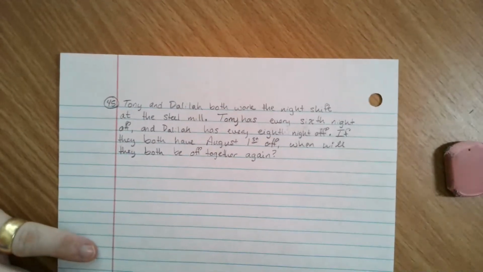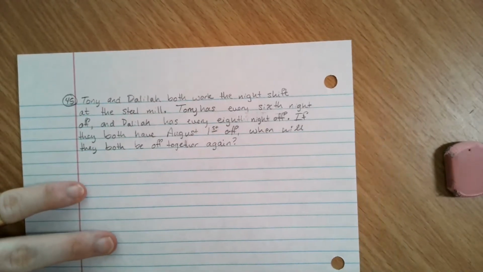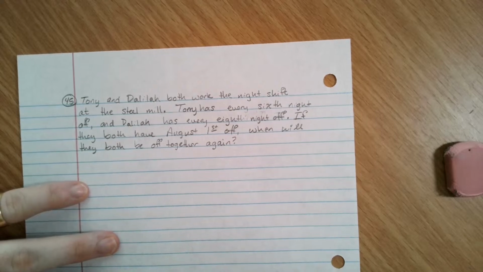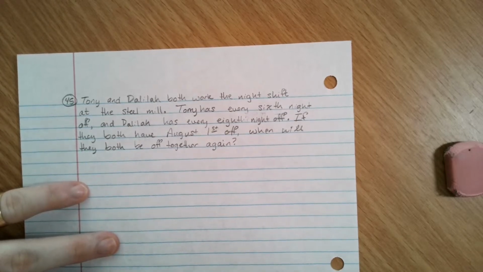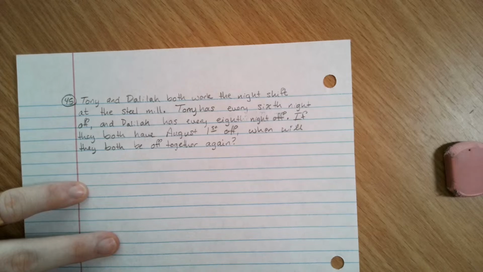So, this problem reads, Tony and Delilah both work the night shift at the steel mill. Tony has every 6th night off, and Delilah has every 8th night off. If they both have August 1st off, when will they both be off together again?